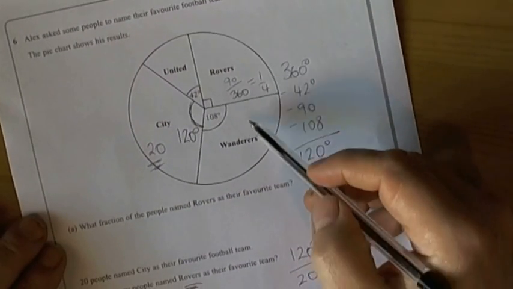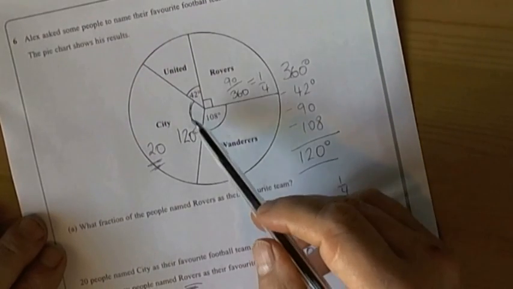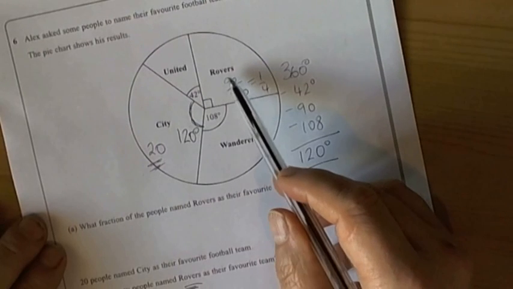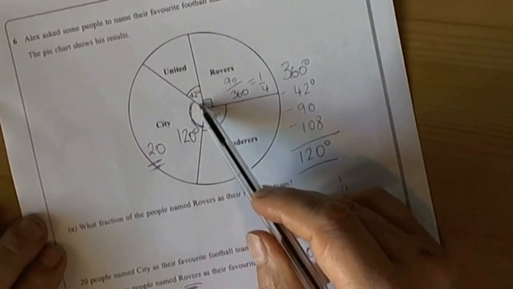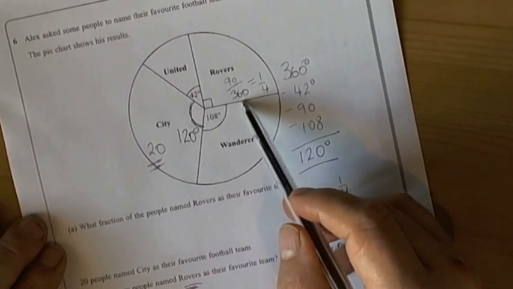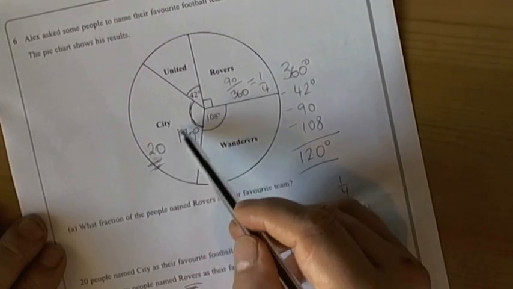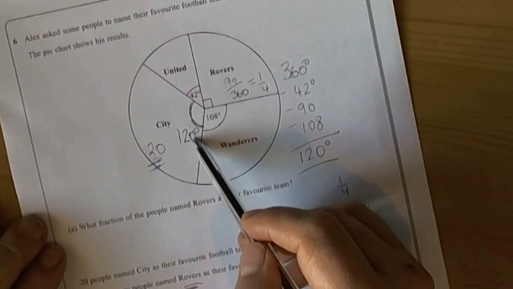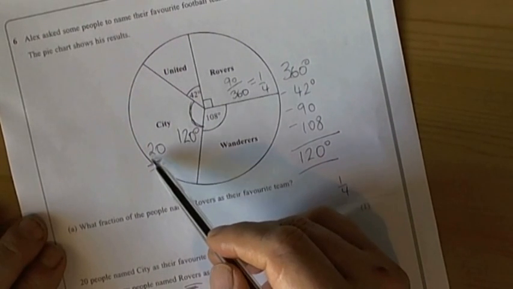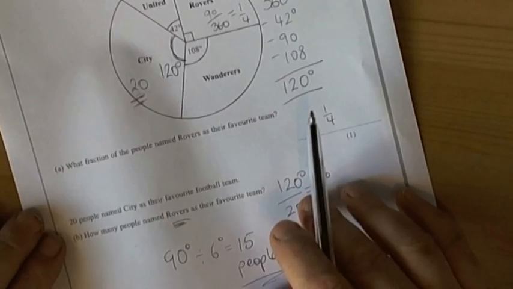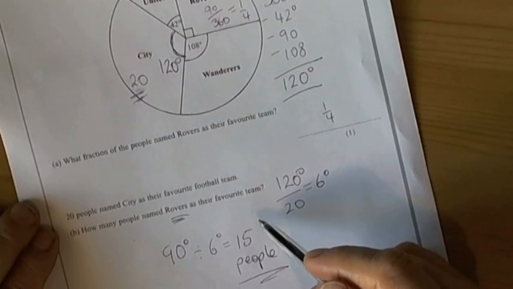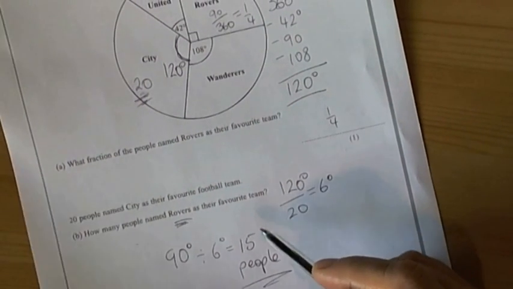So when we want to interpret a pie chart, then quite often we have to find a fraction, and that's just the two numbers on top of each other, the angle over the whole pie chart of 360. And if we know some information about a sector, then we can do a relationship between the number of degrees and the number of items, or the number of people in this case. So hopefully that's helped you to see how you can interpret this kind of question.